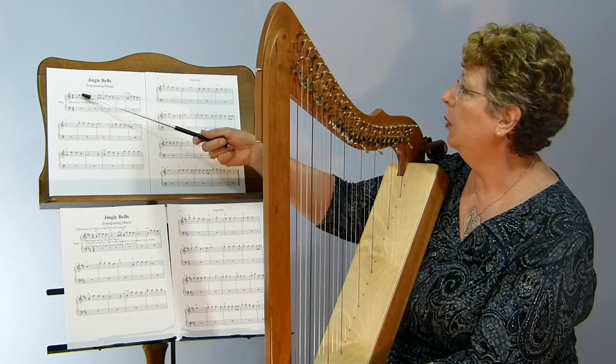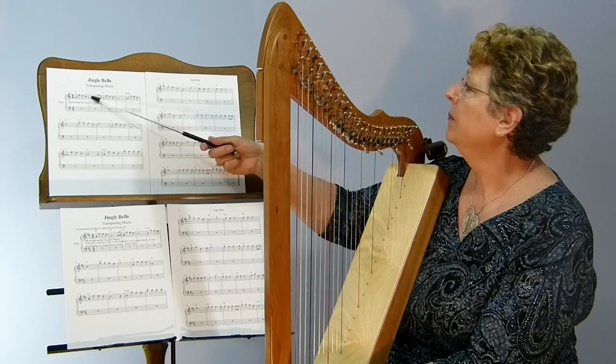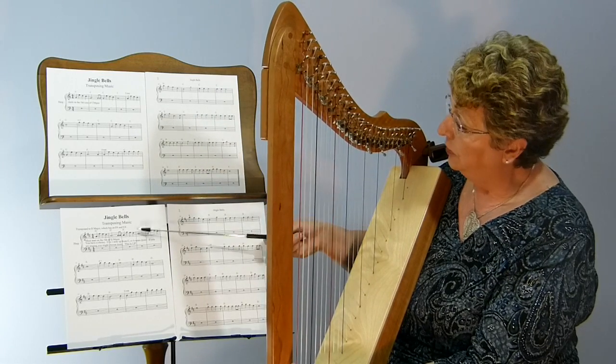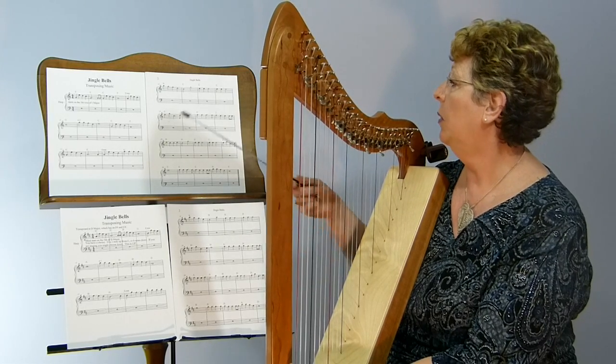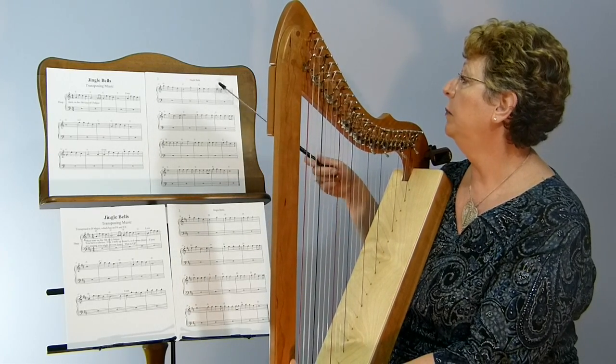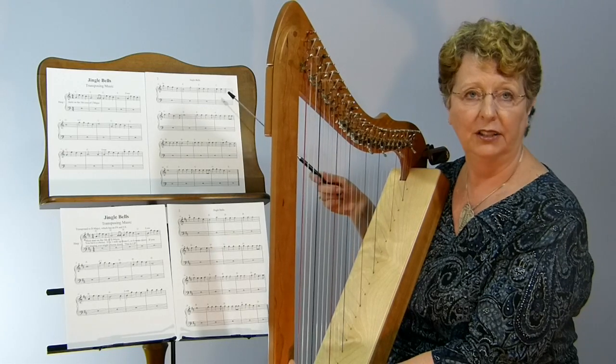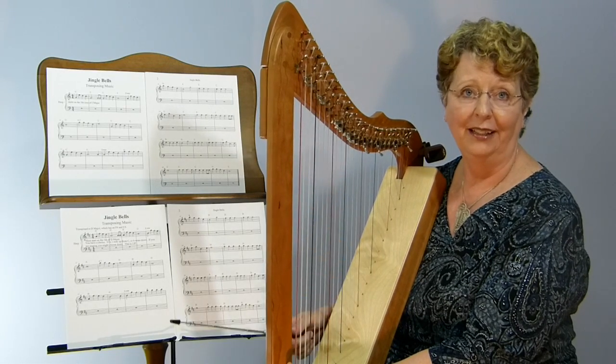So if you have a C chord here, it's going to be a D. If you have an F chord there, it's going to be a G. If you have a D there, it's going to be an E, and so on. So all the chords would be 1 note higher also in the key of D.